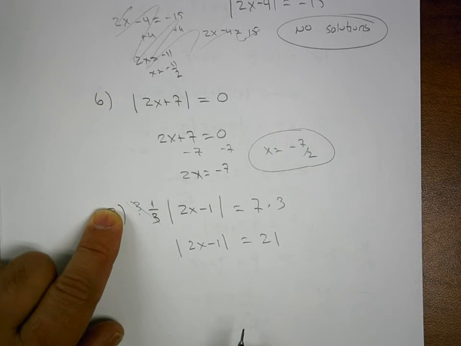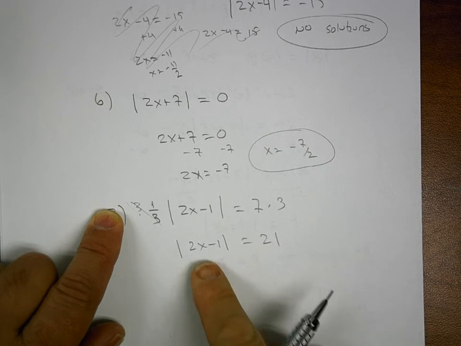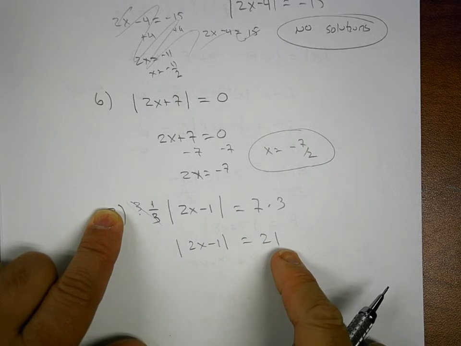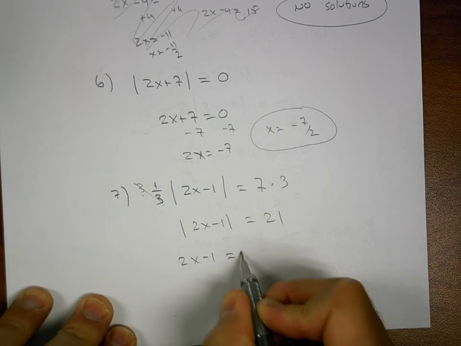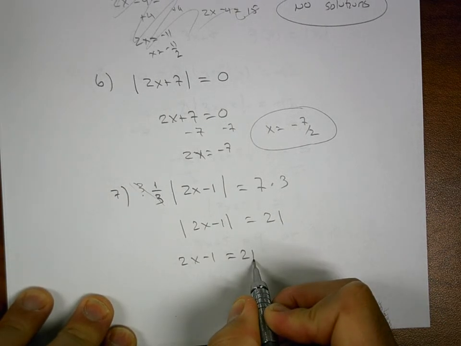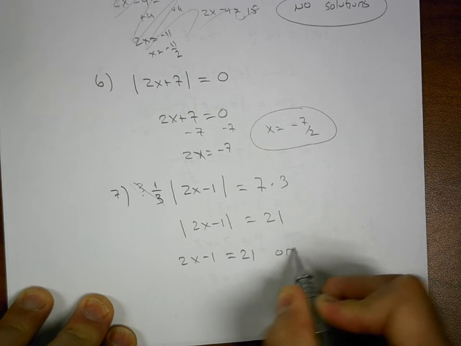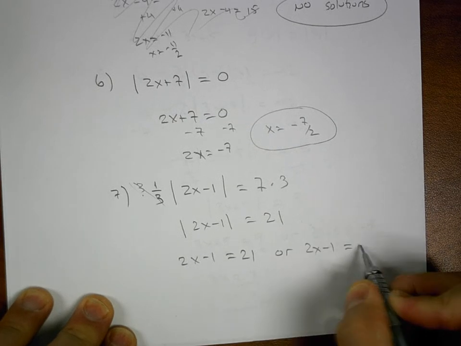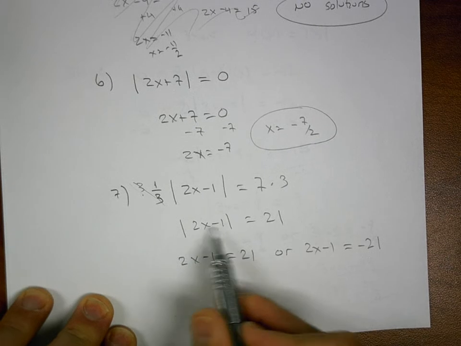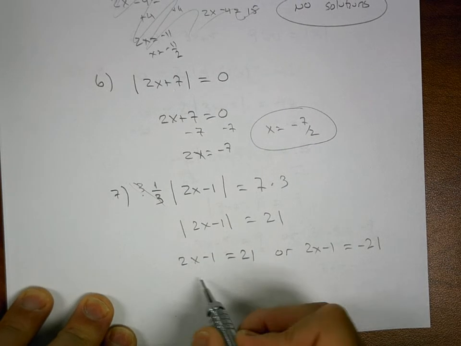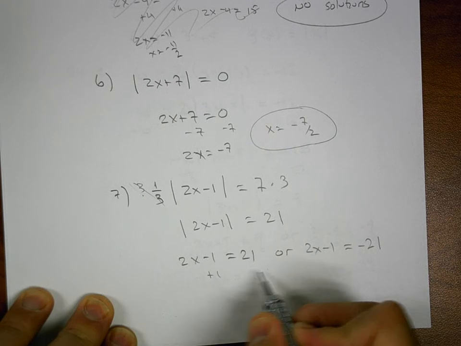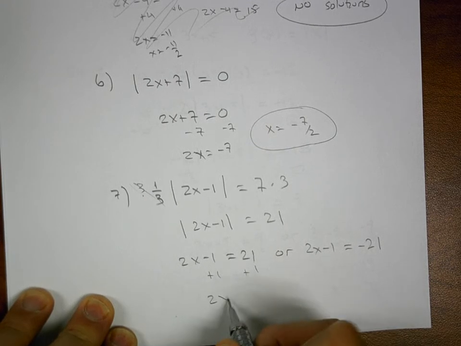Are we going to get some answers? Yes. Because absolute value equals a positive? Yeah, we'll get it. Okay, so now we can set it up. 2x minus 1 is equal to 21, or 2x minus 1 is equal to negative 21. Because absolute value of negative 21 is 21. Okay, add 1. This should be pretty easy to hopefully solve here. 22.